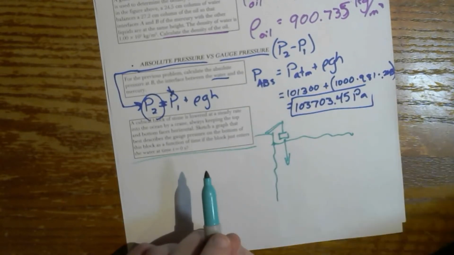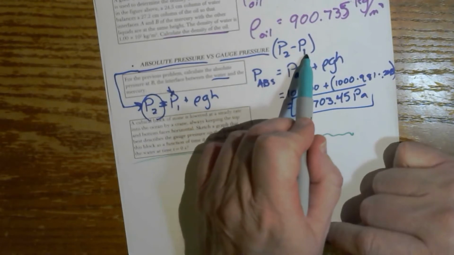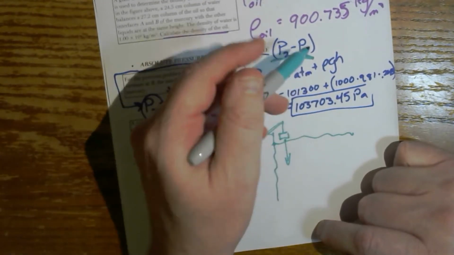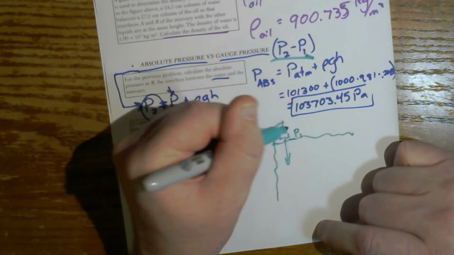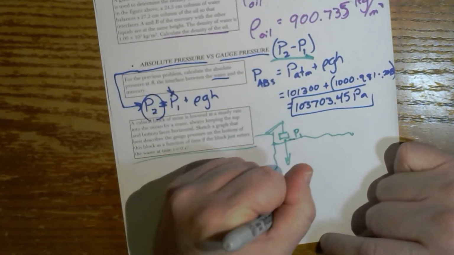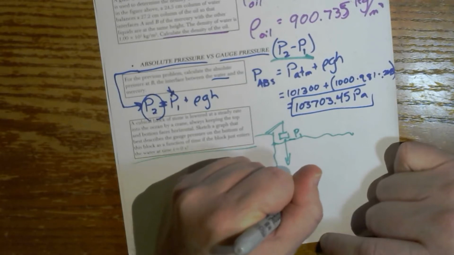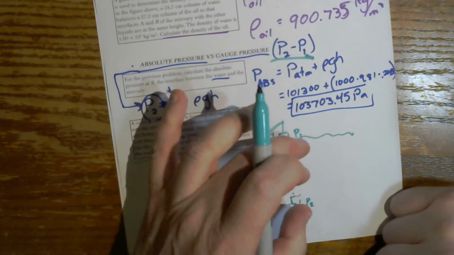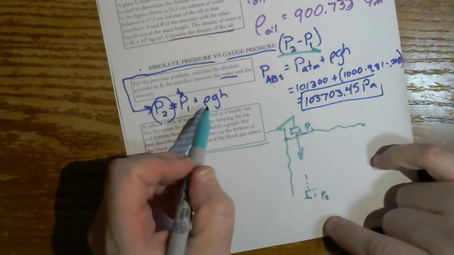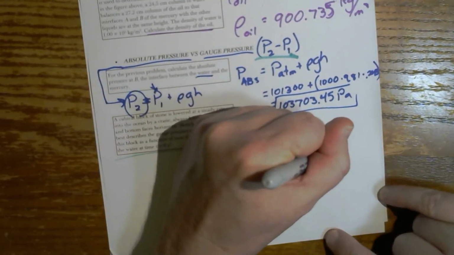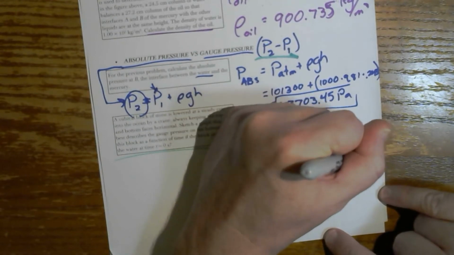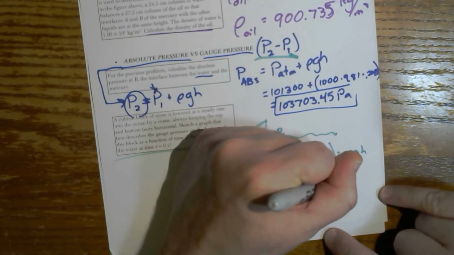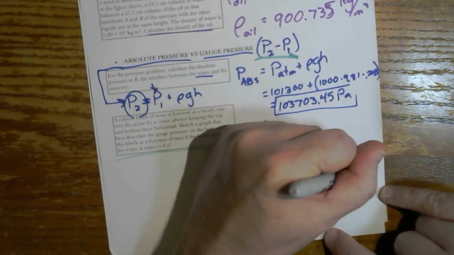Well, gauge pressure, remember, is the difference between the two. So the atmospheric pressure would be P1, that'd be up here, and then P2 would be the pressure at whatever depth the block is. And so they're trying to figure out the difference between these two. Well, if I take that equation, P2 minus P1, the gauge pressure, P gauge, is equal to rho GH.